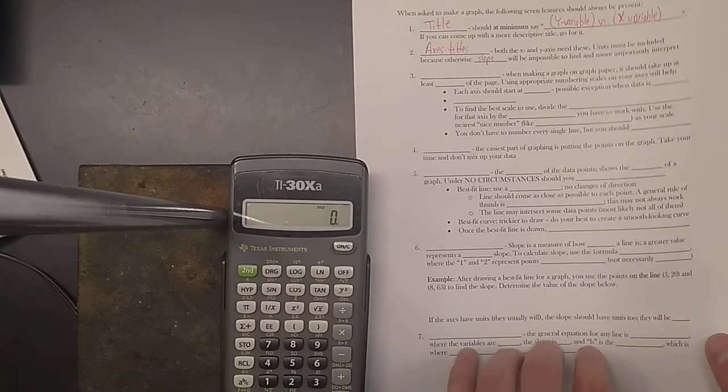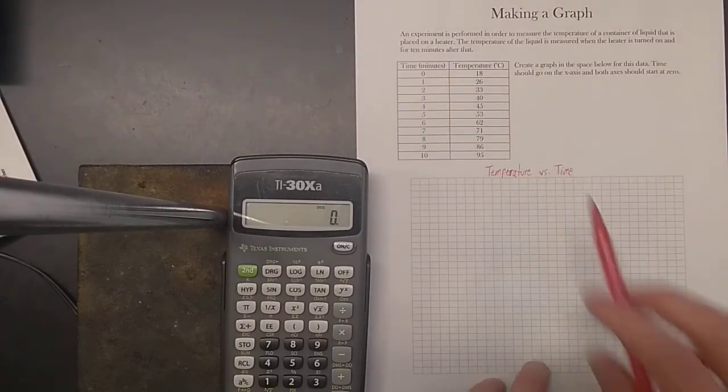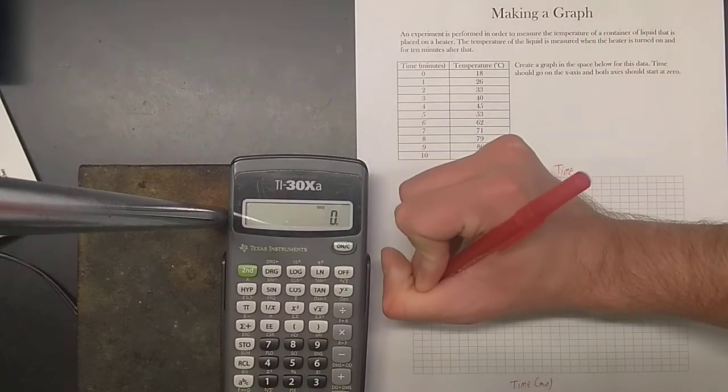So I need axes titles. Remember, it's always y versus x when you title it. So that means my x-axis is going to be titled time. And what units am I measuring time in? Looks like minutes. So I can abbreviate it as min. And on the y-axis, temperature is going to be measured in degrees Celsius.